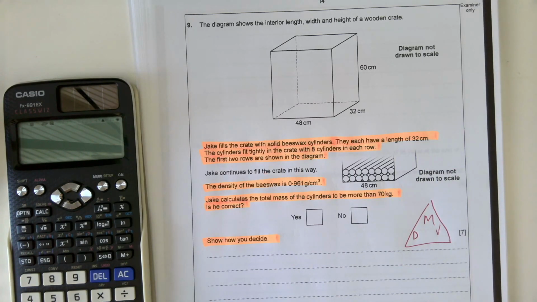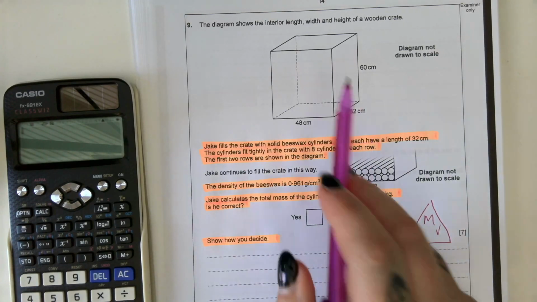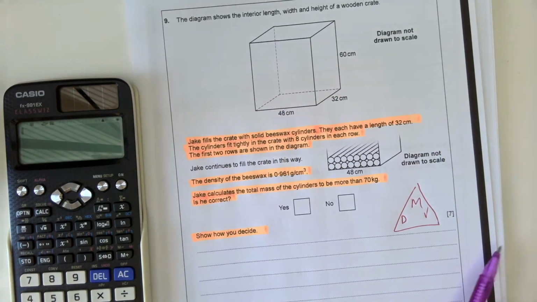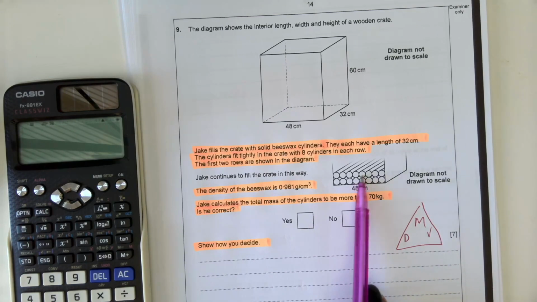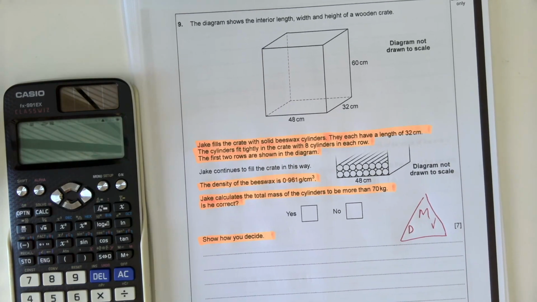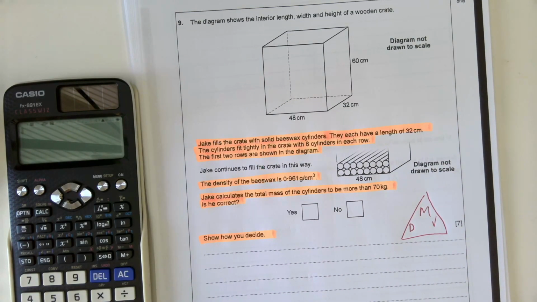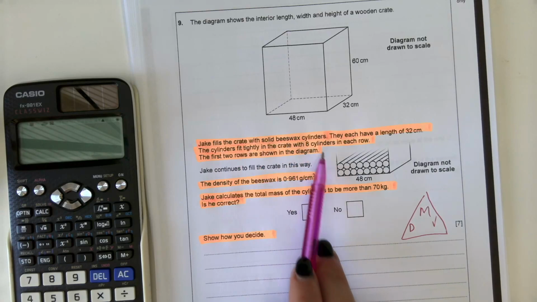So all of the mention is around those solid beeswax cylinders. They're what we're interested in. We're not interested in the volume of the wooden crate. We're interested in the volume of these beeswax cylinders. So what it does tell us is that they have a length of 32 centimetres and that there's 8 cylinders in each row.